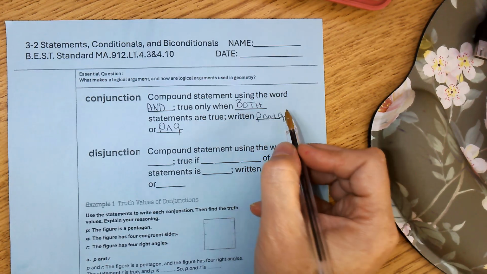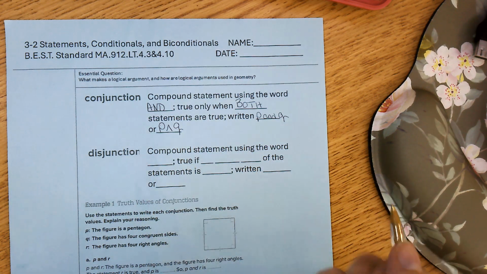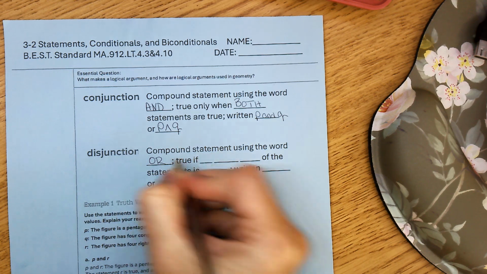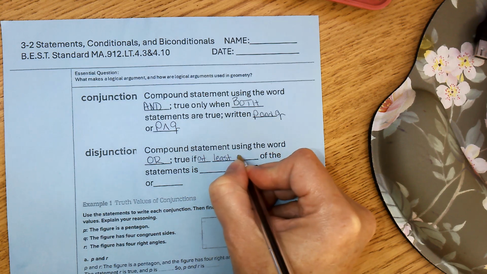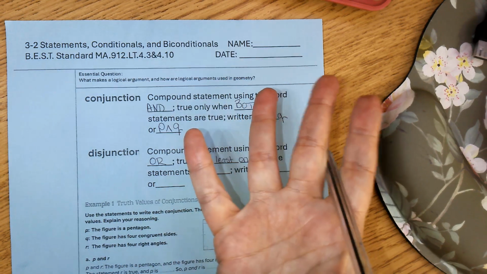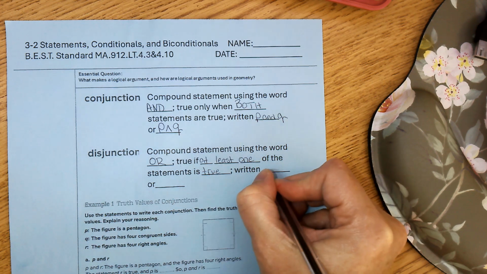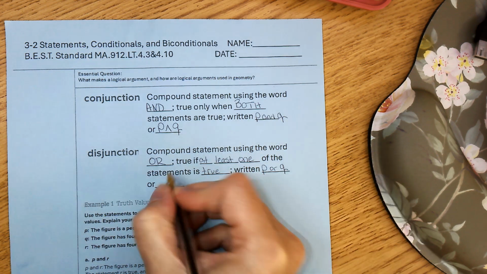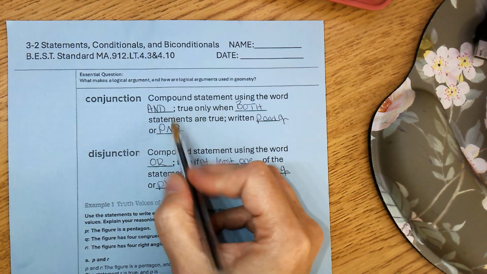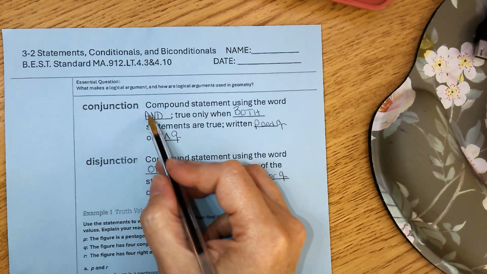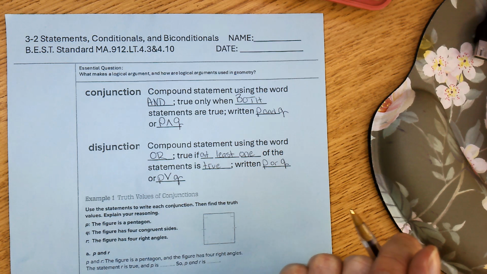Now, disjunction is basically the opposite, but not really. It's a compound statement using the word or. And it's true if at least one of the statements is true. That's the or. So it's either or it could be both. So it's true if at least one of the statements is true. And it's written like this: P or Q, or P regular V, Q. So it's upside down V for and, regular V for or. All right? Very subtle difference.